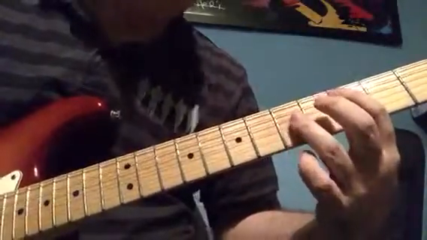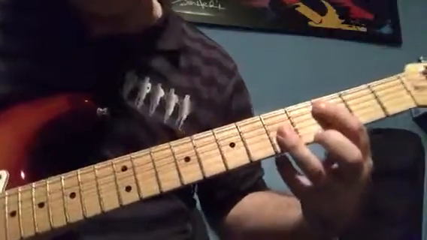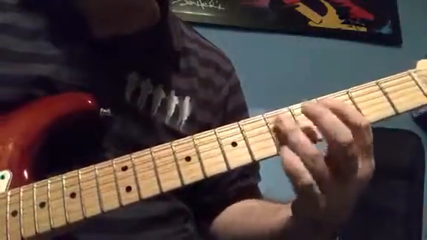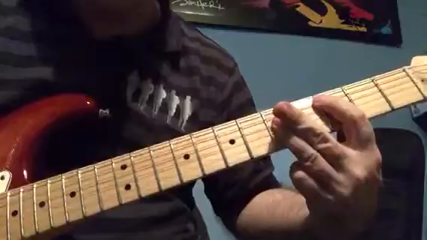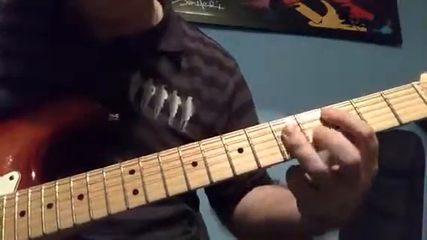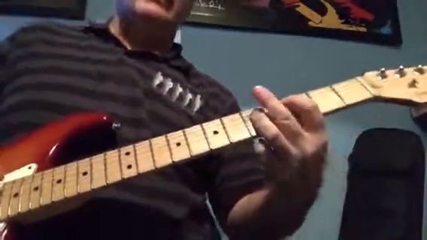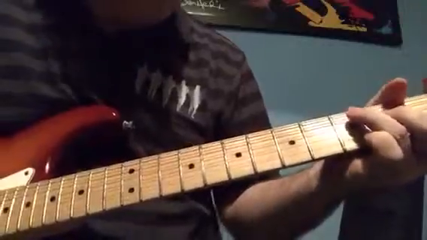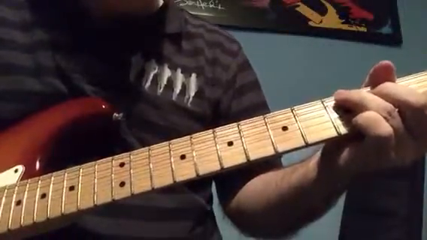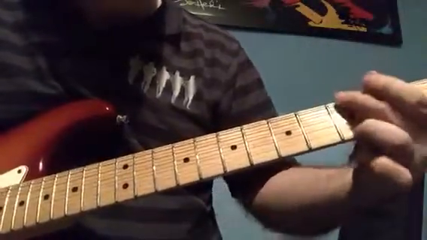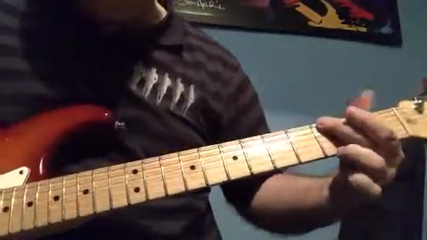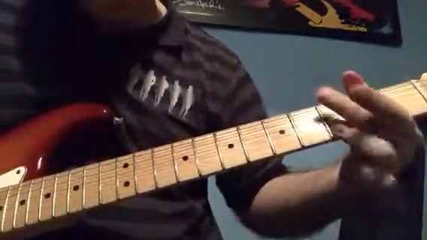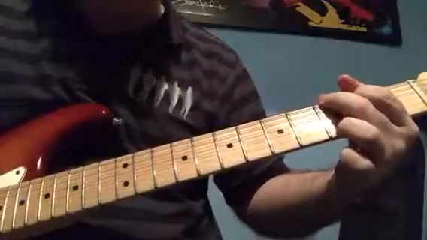C, it's an octave there, the full chord. Down to the final shape. So for G, the octave and the full chord.